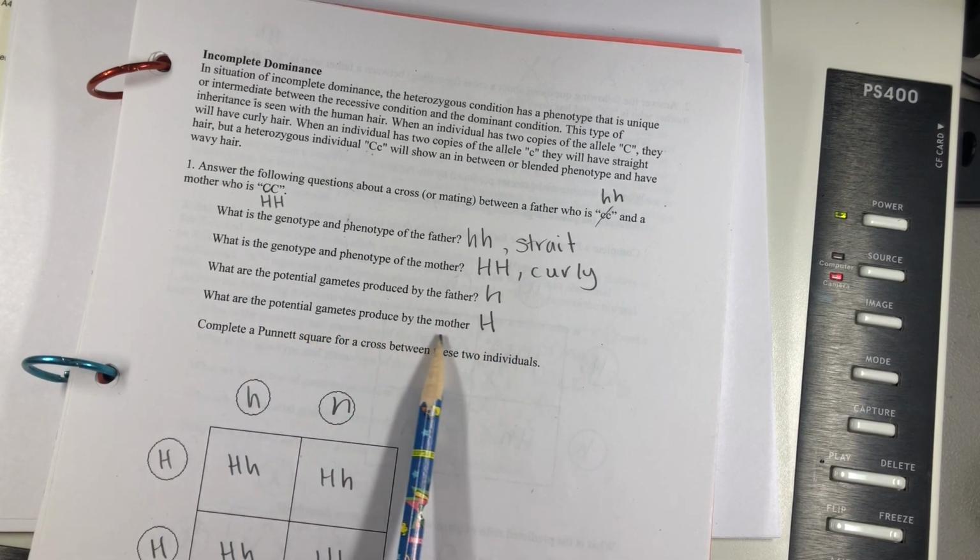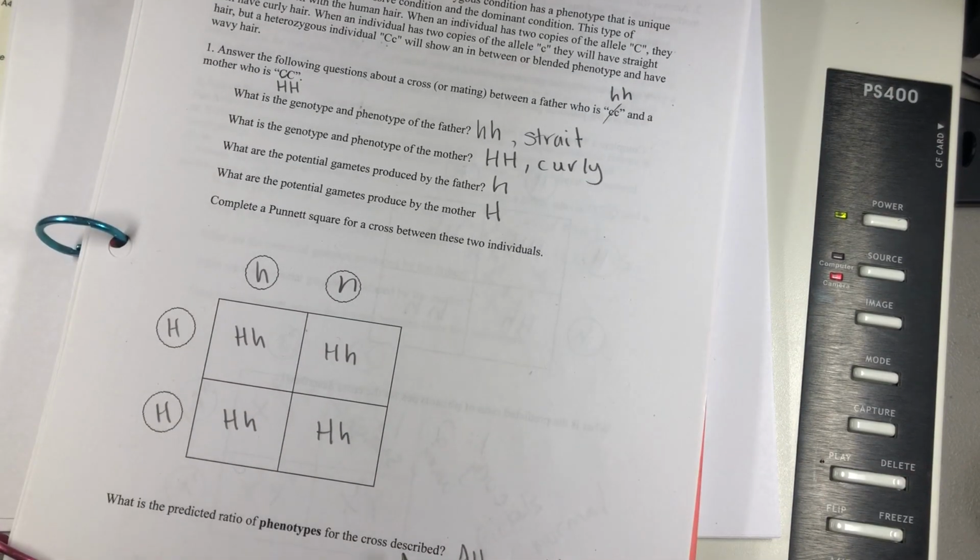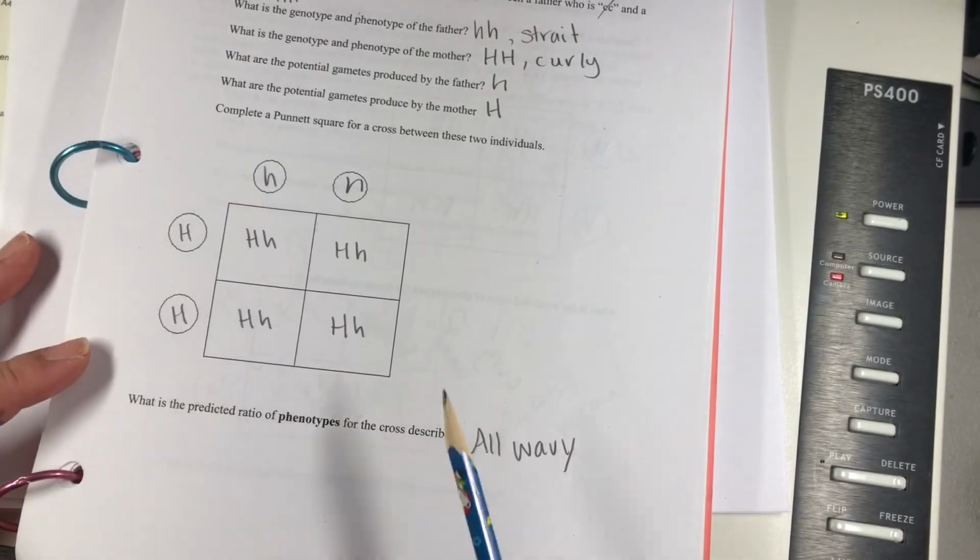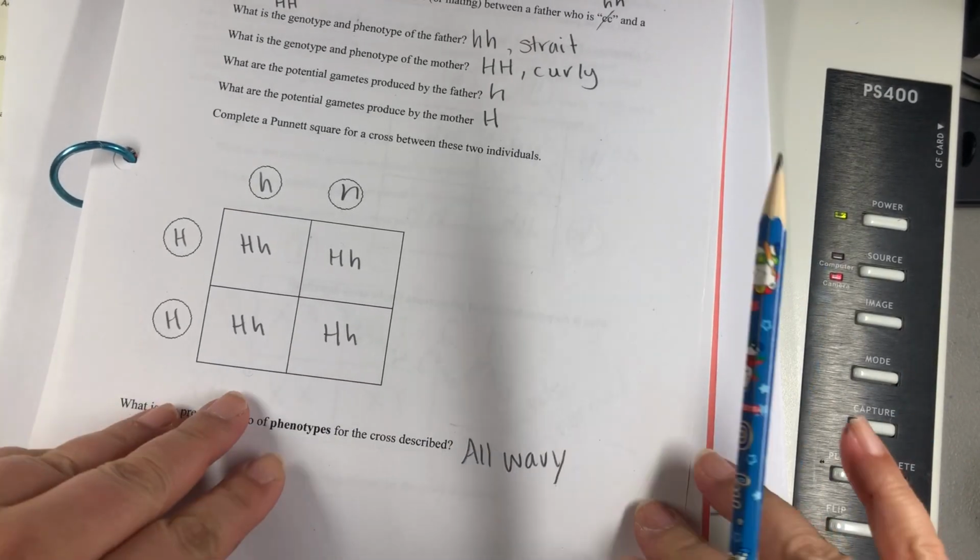The potential gametes produced by the mother is big H, and then if you do the cross, you'll see that every single offspring from this particular cross, they're going to have wavy hair. All of them. See, they're heterozygotes.